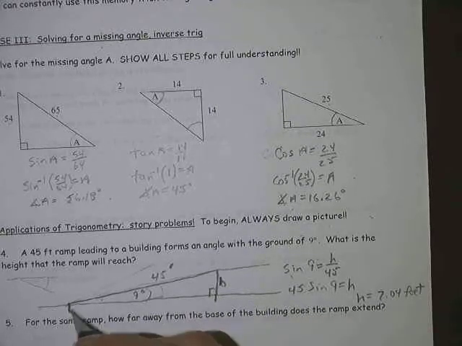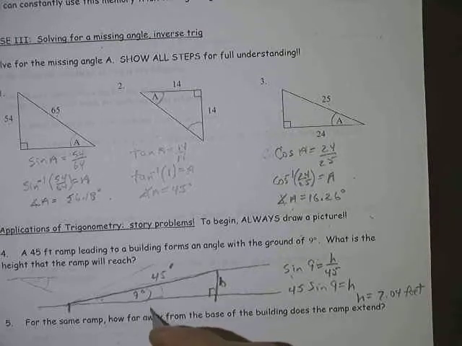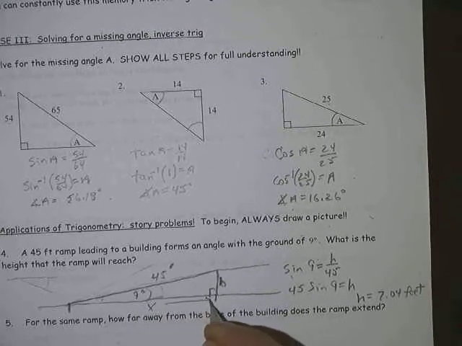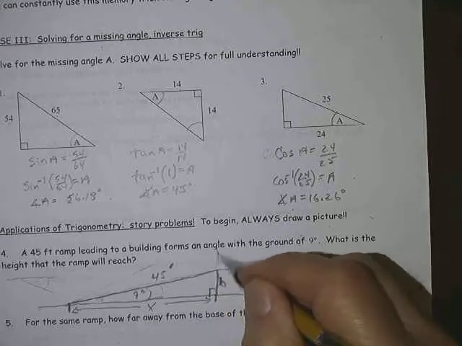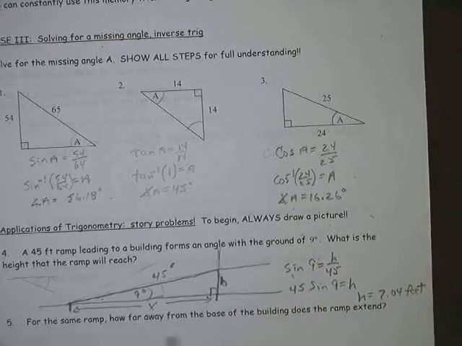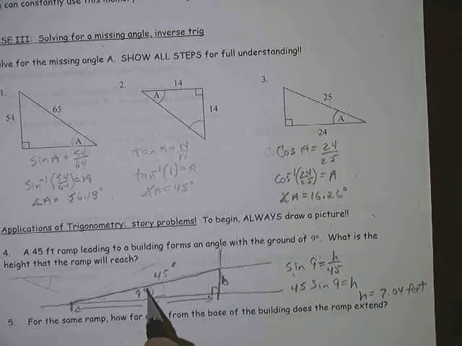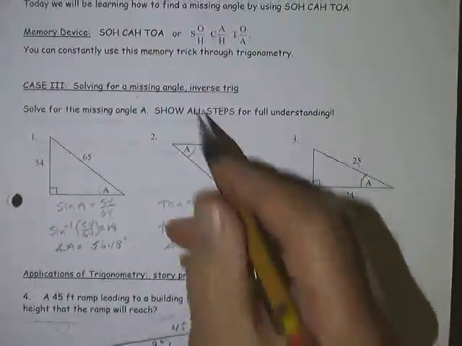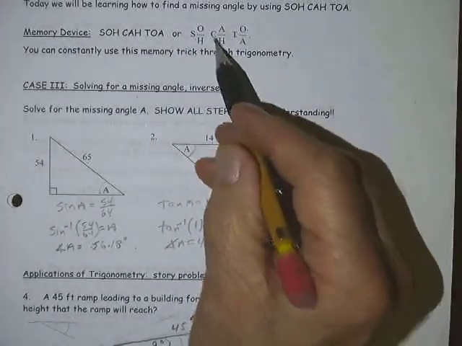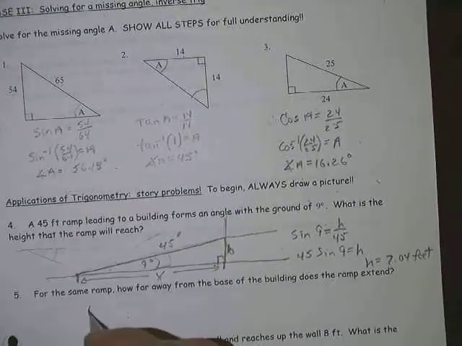Okay, it says for the same ramp, how far away from the base of the building does the ramp extend? So that would be this distance from here to here. Let's call that x. That's how far away from the building the ramp extends. This is the building right here. So relative to this angle of 9 degrees, which is what we know, this is the adjacent and that's the hypotenuse.